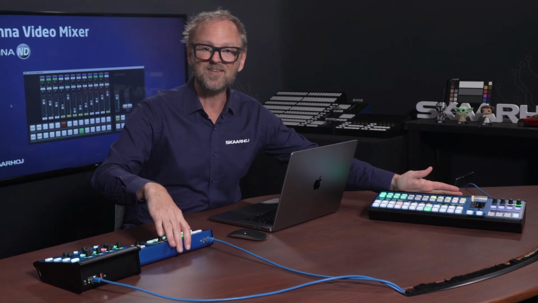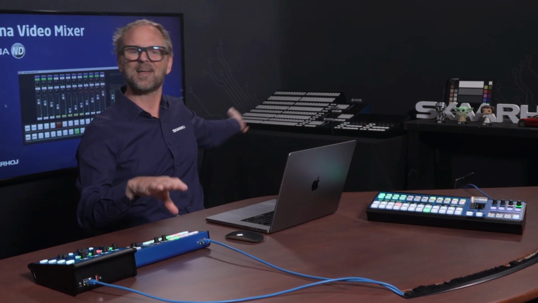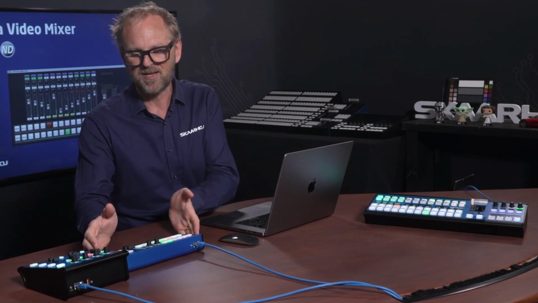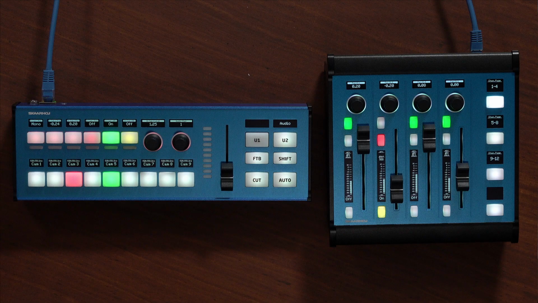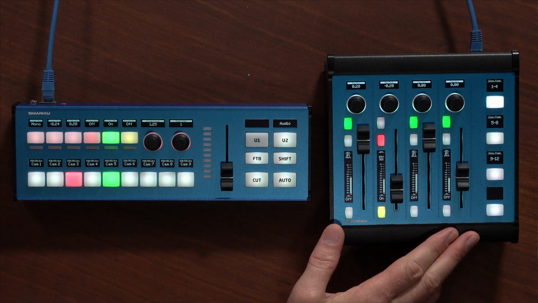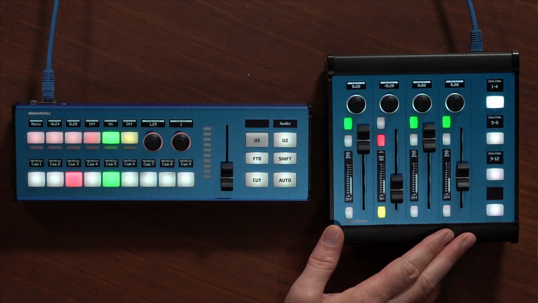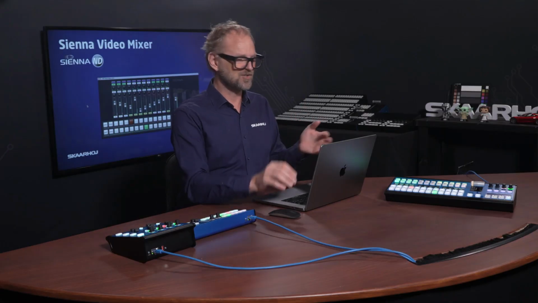It could have been a Master Key 1. It could even have been a mega panel like the one in the background, although it has 12 input sources, so it's probably very fitting to use the Live Fly for it. But I also added a Waveboard Mini today so we can control the audio sources. Let's look at how this actually looks behind the scenes.